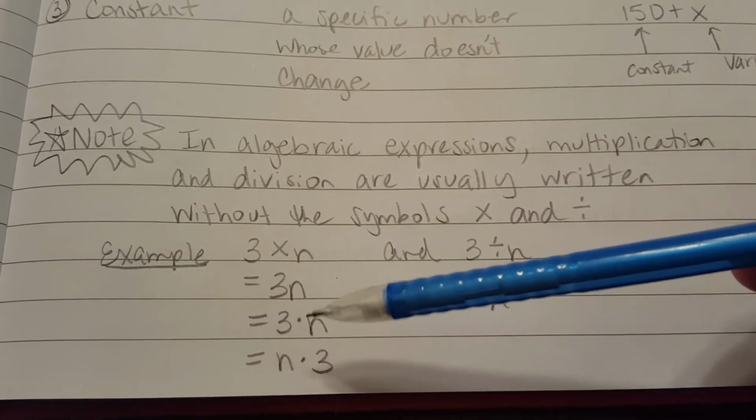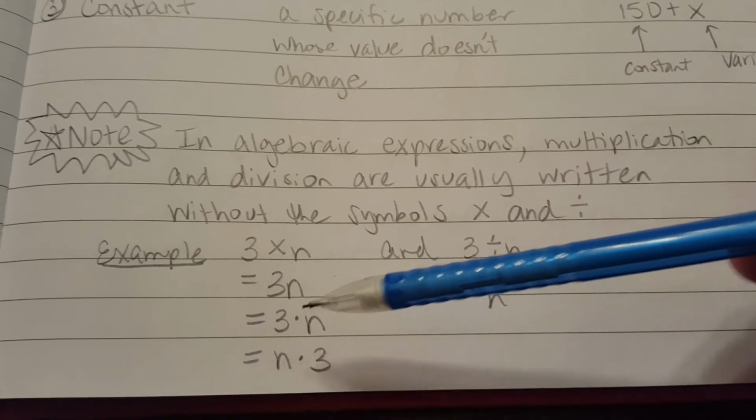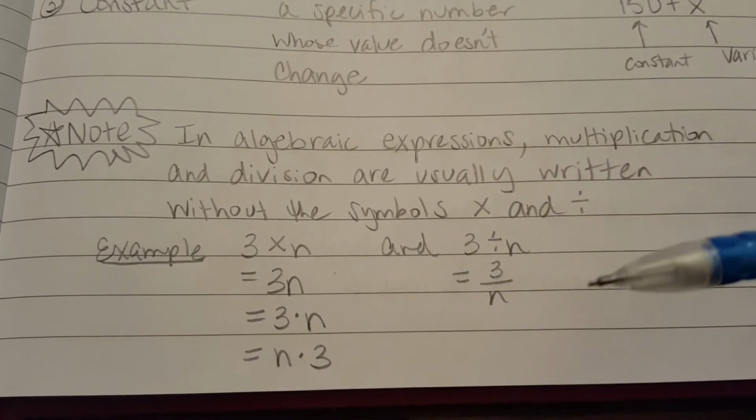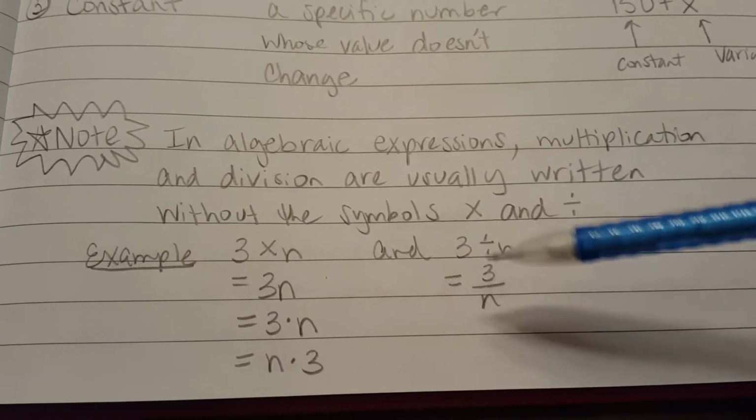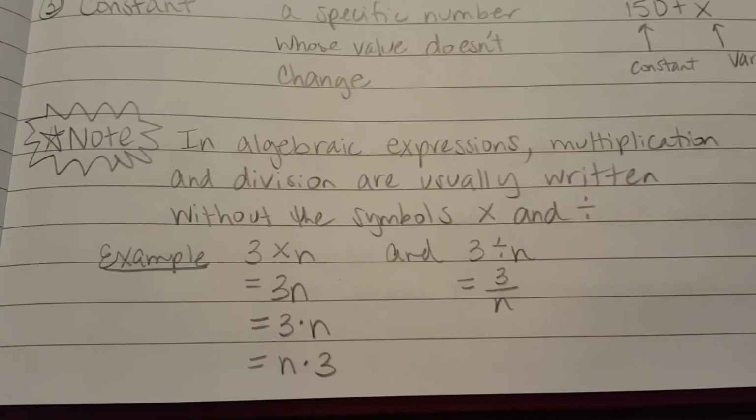You might also see 3 times n represented with a dot, or n times 3. They all mean the same thing. And with division, you typically won't see this division symbol anymore. You'll see it written as a fraction.